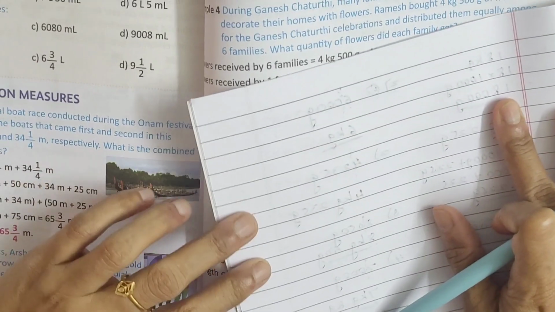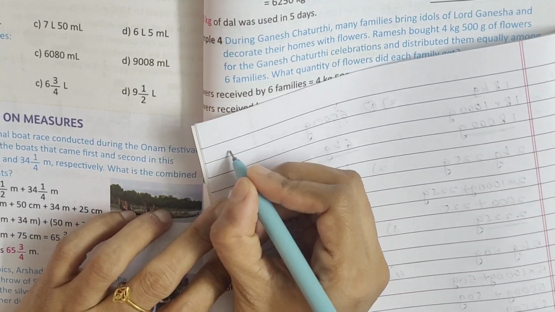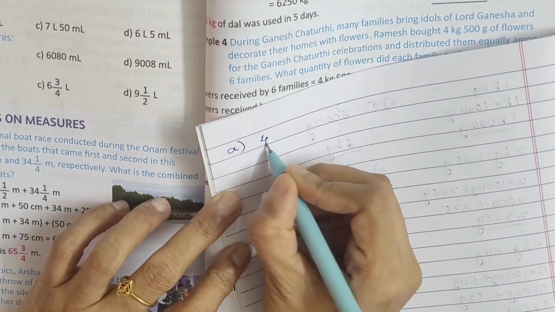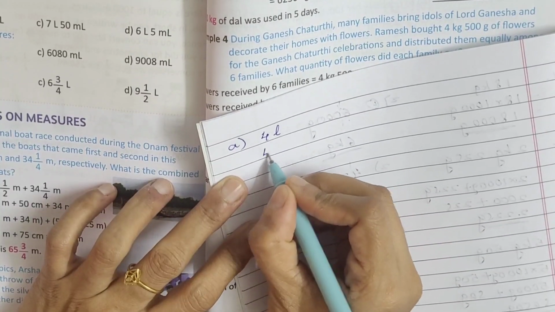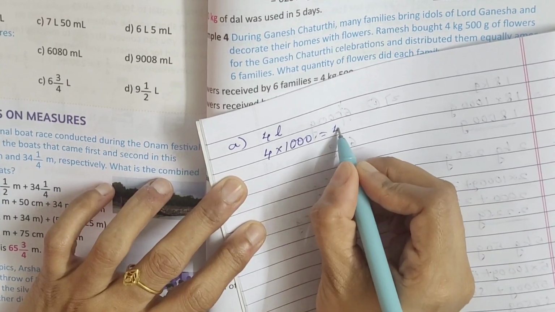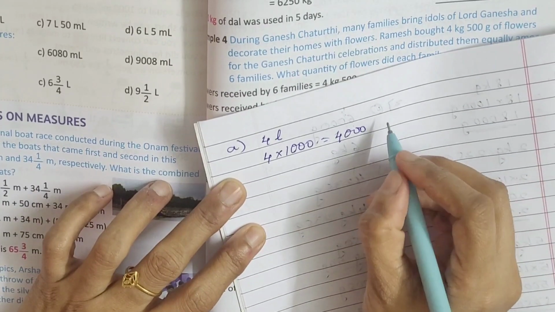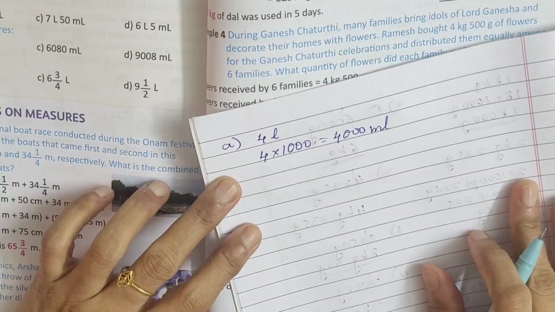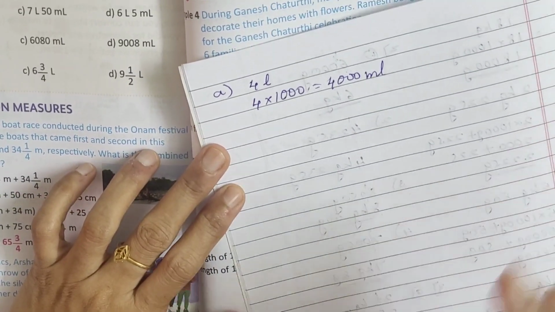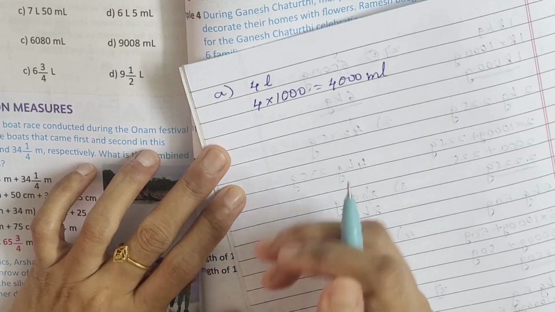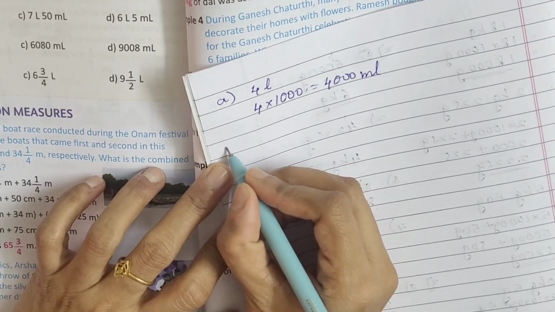First one, 4 liter. It's the same as kg and gram. 4 into 1000, 4000 ml. So convert liter to milliliter.